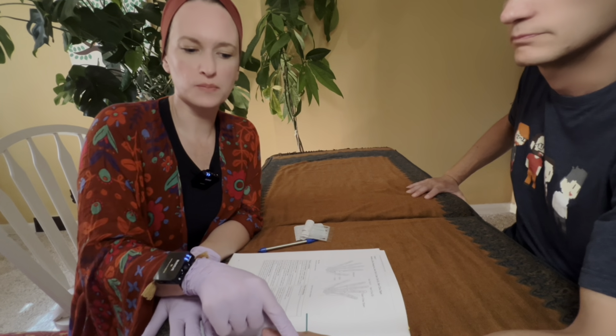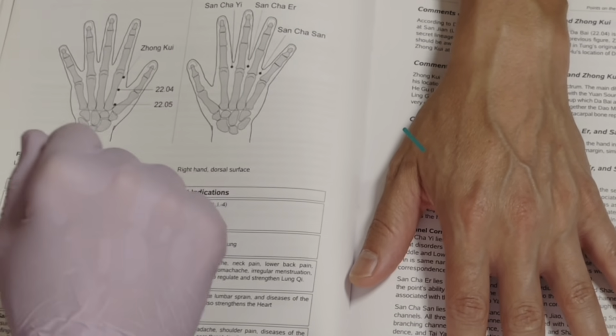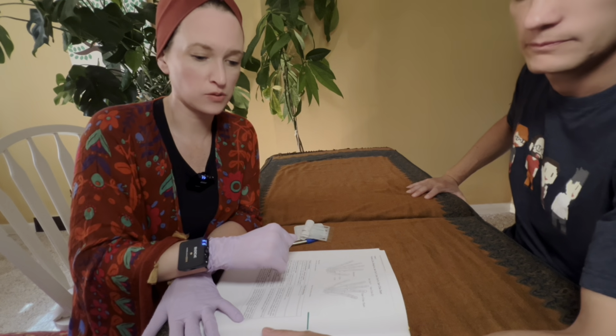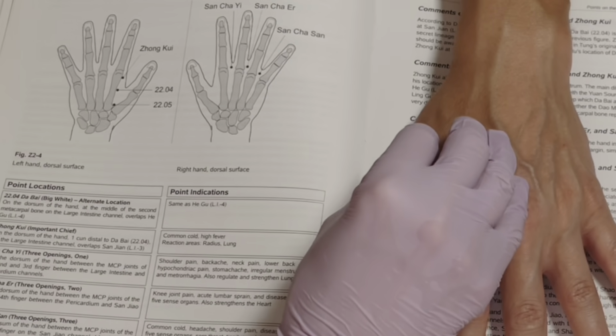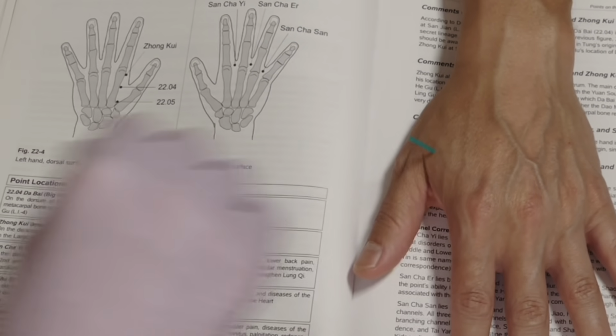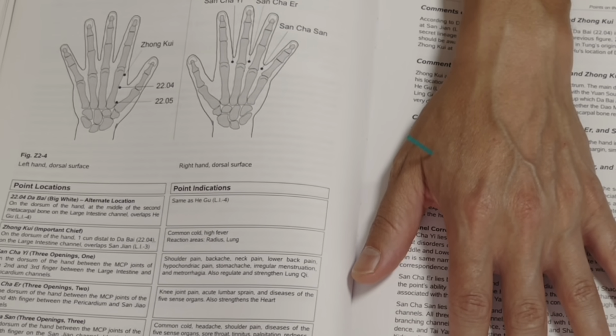This point is the command point of the face. It helps to drain the sinuses, it helps with back pain in the thoracic region, it helps with pain all throughout the body, and it is especially good for migraines. So I use this one every single day in my clinic on almost every patient.